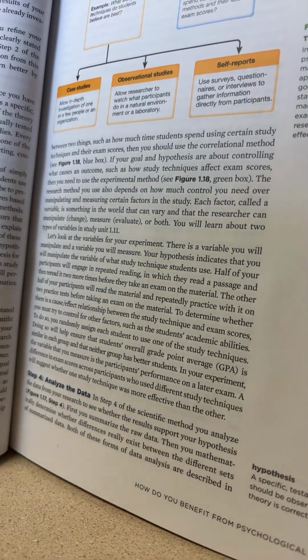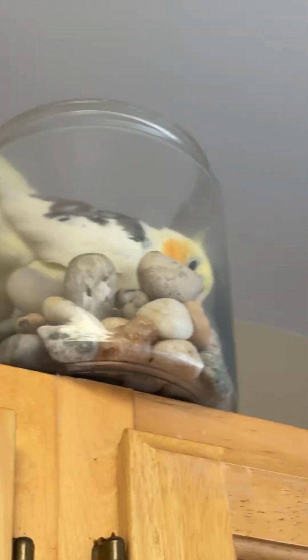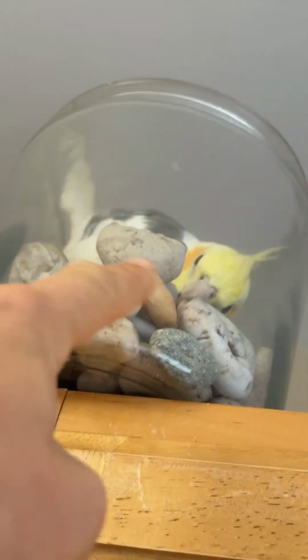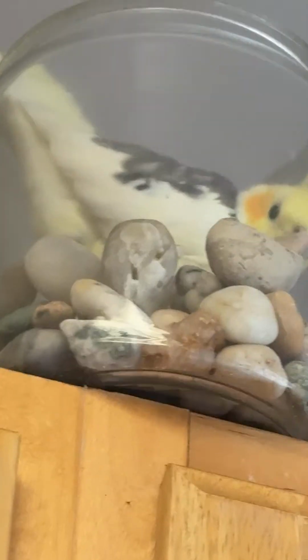How about this? We'll put it right here, hoping my fingers don't move. Baby, I swear to God! What are you doing? Get your fat ass out of the jar, baby! Those are sea rocks! You are not a seagull! You're not even a bagel!